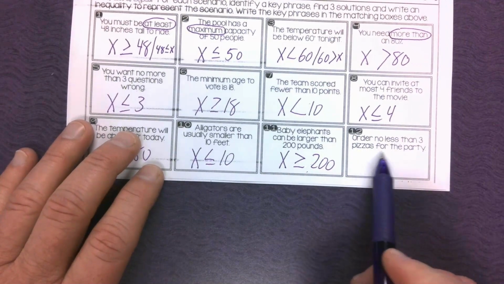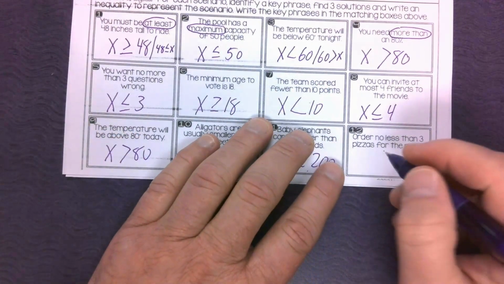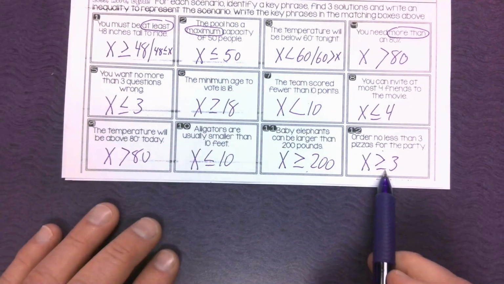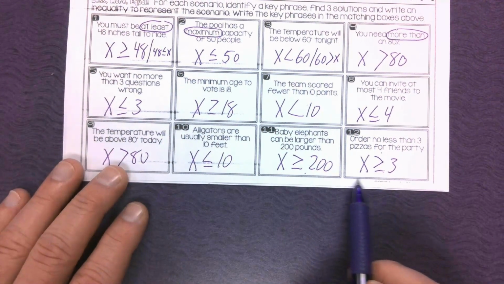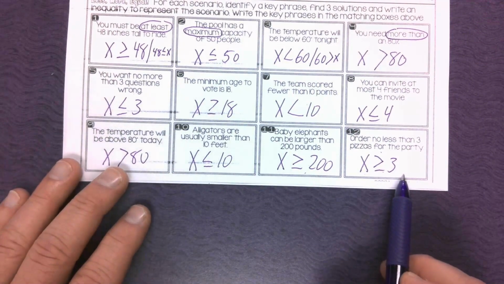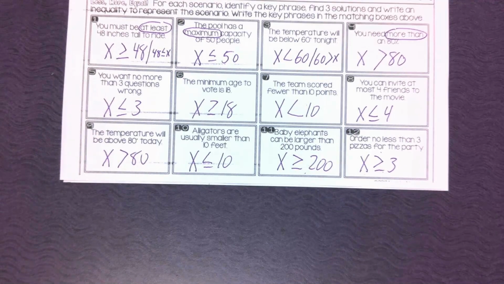Order no less than 3 pizzas for the party. So that includes 3, 4, or 5. You gotta at least order 3. You cannot order 2. It won't be enough. So those are some examples, real world examples for inequalities.